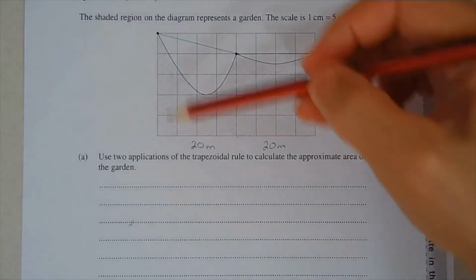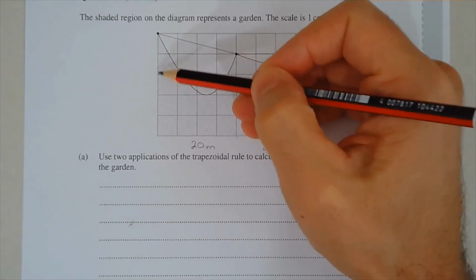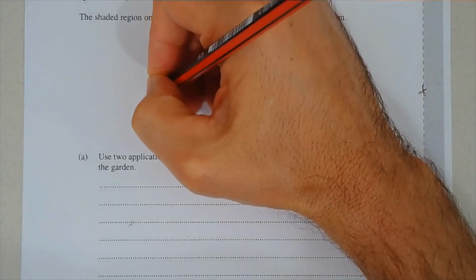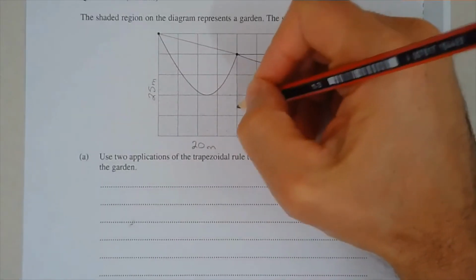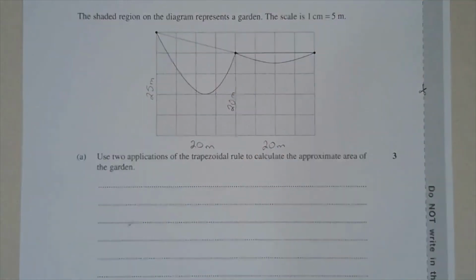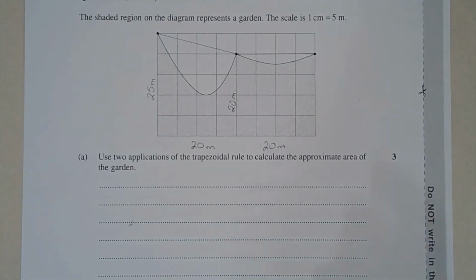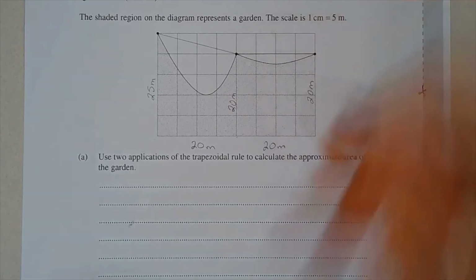Now let's work out the length of the parallel sides of this trapezium. So 1, 2, 3, 4, 5. That's going to be 25 meters. Then 1, 2, 3, 4. So the common side between the 2 trapeziums is 20 meters, and this one's going to be 20 meters as well.